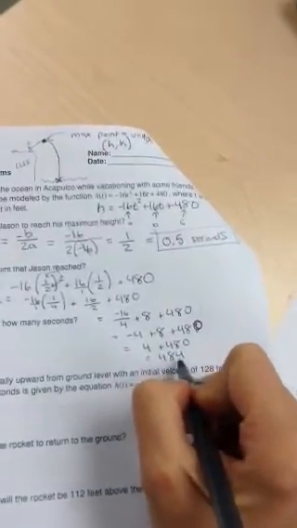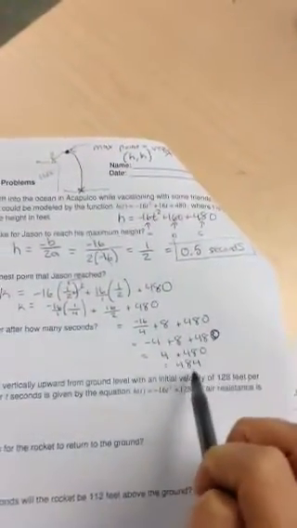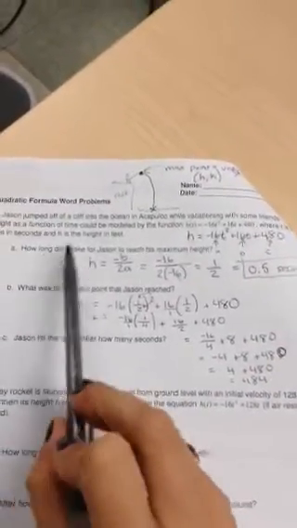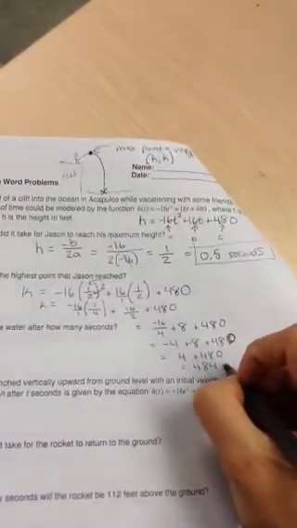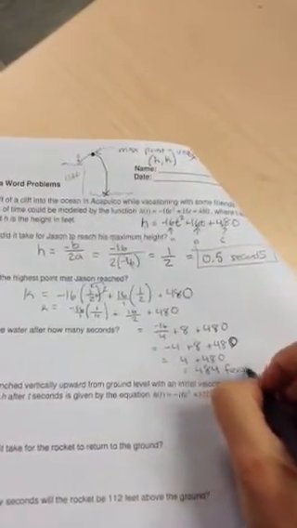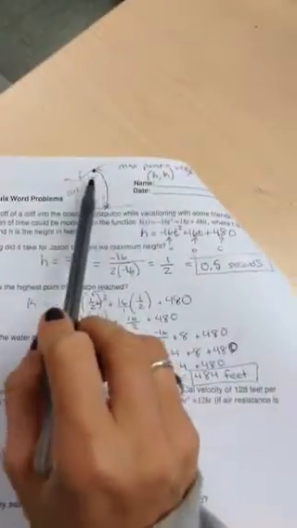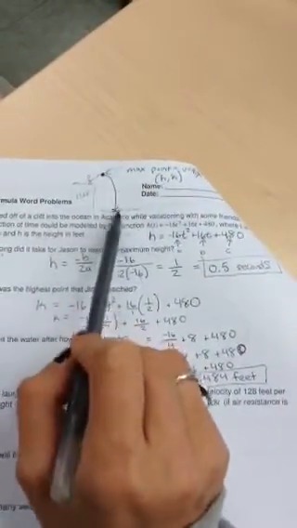Don't just leave it like this. This is real life. You don't just answer 484. You have to say what was the highest point, and the height is in feet. So 484 feet. This is a pretty high cliff. So at his highest point, Jason was 484 feet above the ground. That's a long way to fall.